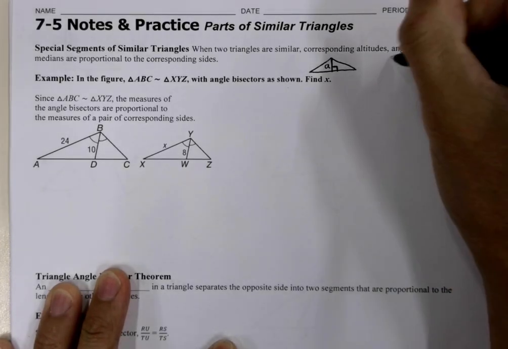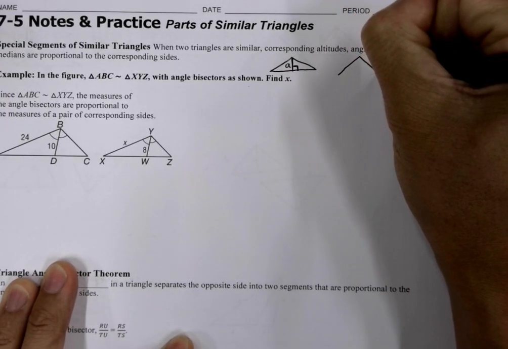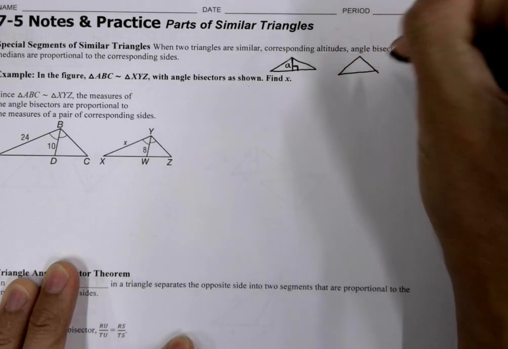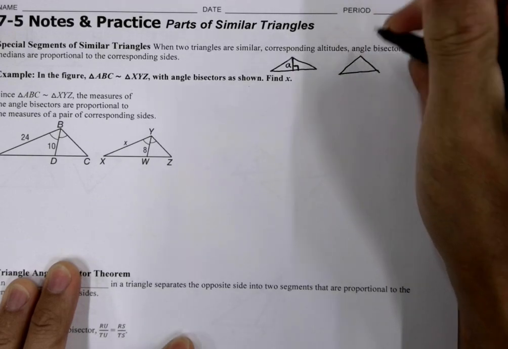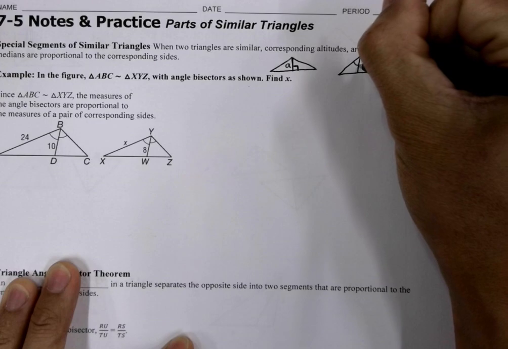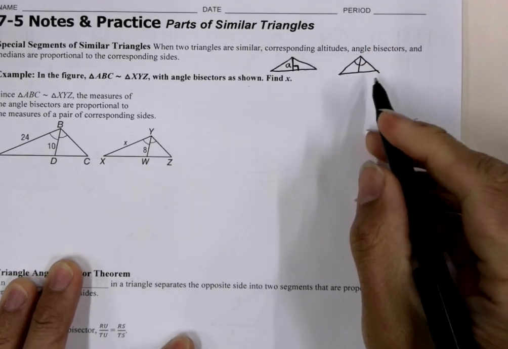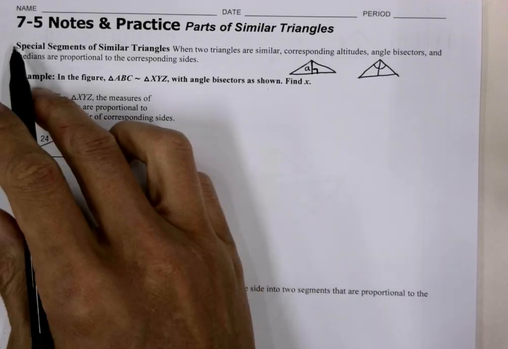What is an angle bisector? Well, again, if we have a triangle that looks like this, the angle bisector would split the angle into two congruent angles. So it'd be like if that side was congruent to that side, then this line here would be the angle bisector. And then we have the median.